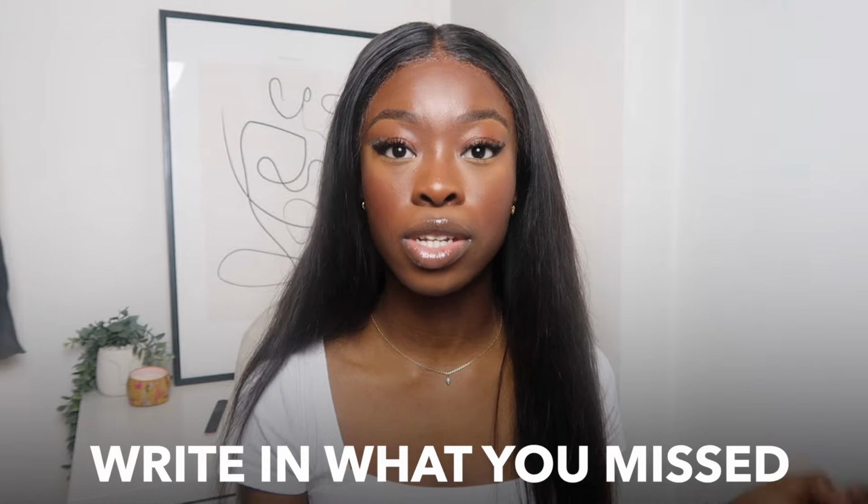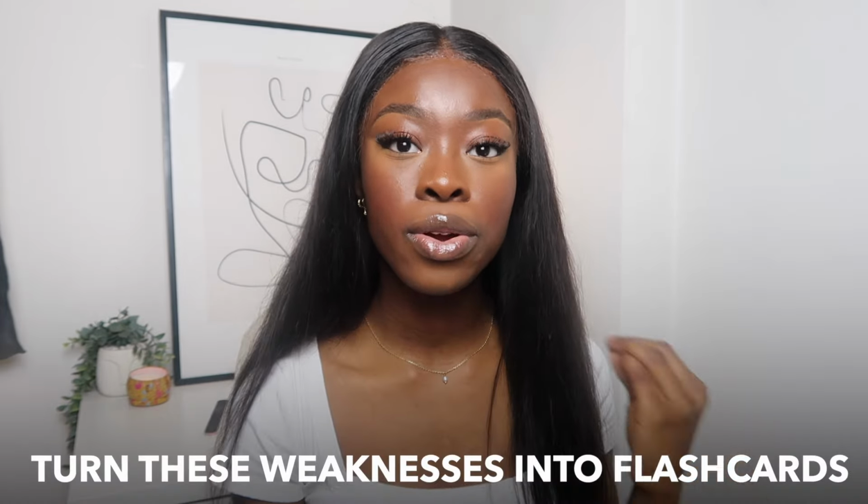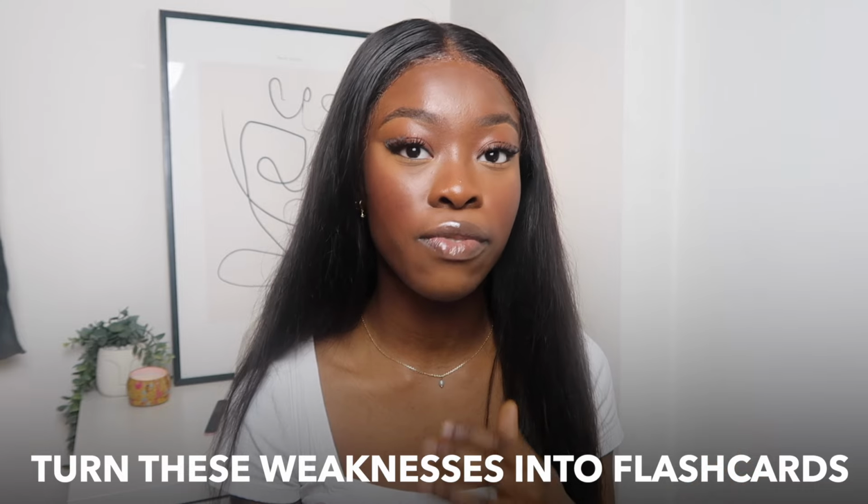And this basically highlights your weaknesses because you see what you currently do know and what you don't know. After a set amount of time, you should get another pen and write in the parts that you didn't remember by using your notes or the revision guide, and then you can also highlight these weaknesses into flashcards if you find that you're frequently forgetting this information.